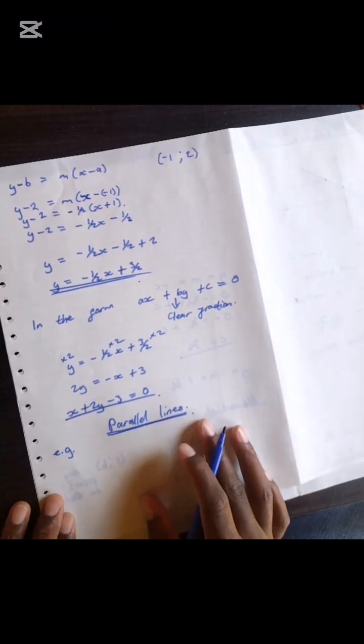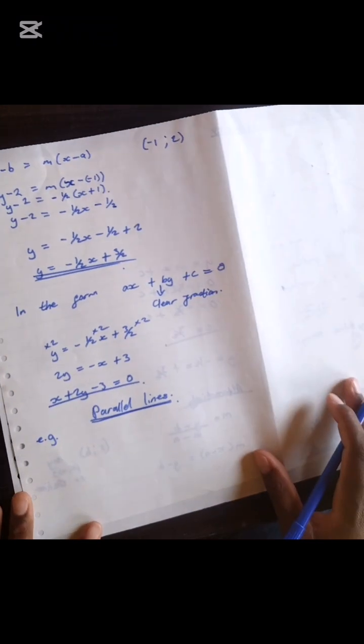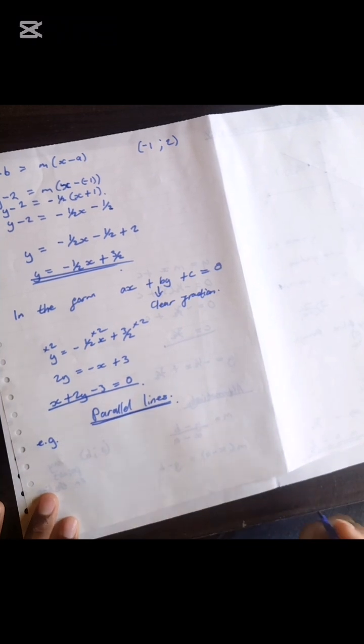So for example, we said if lines are parallel, their gradients are equal.